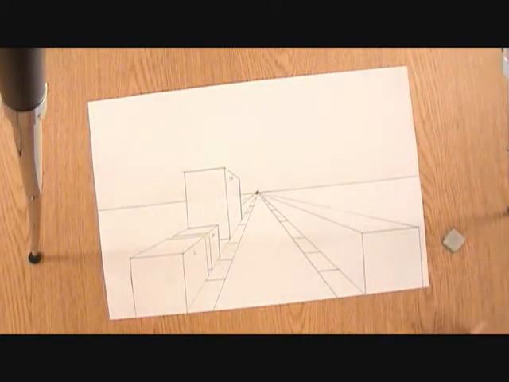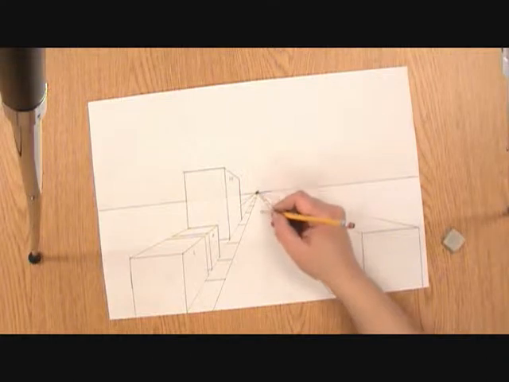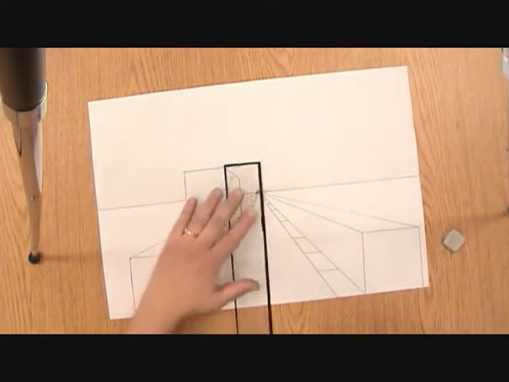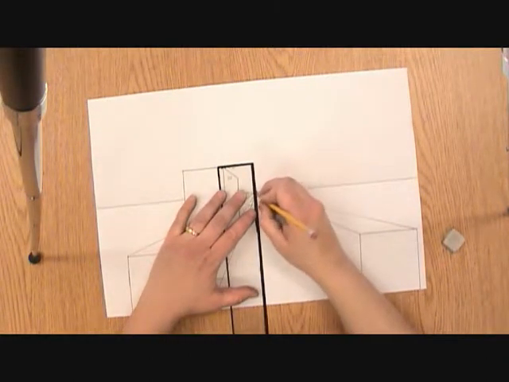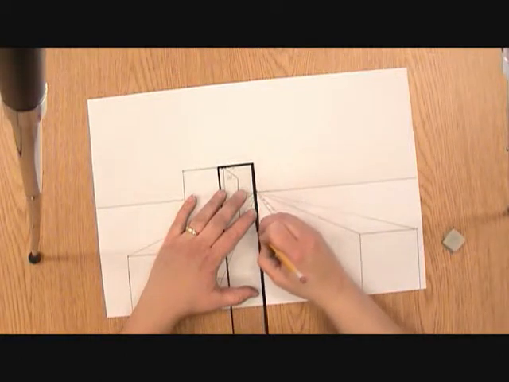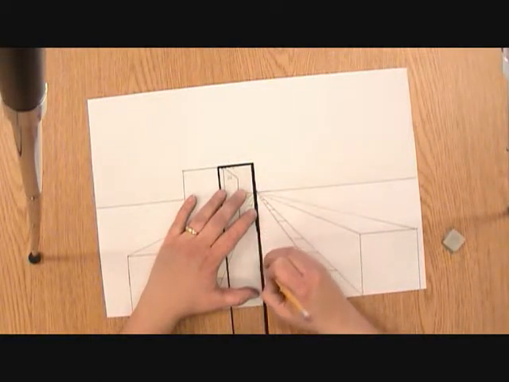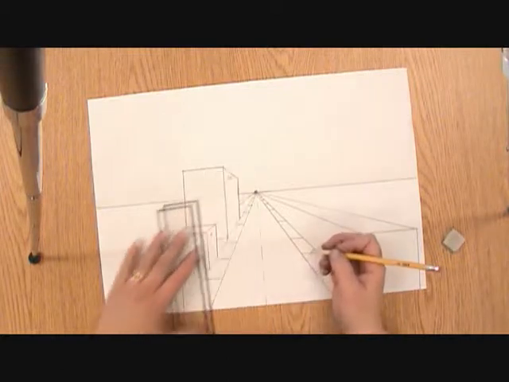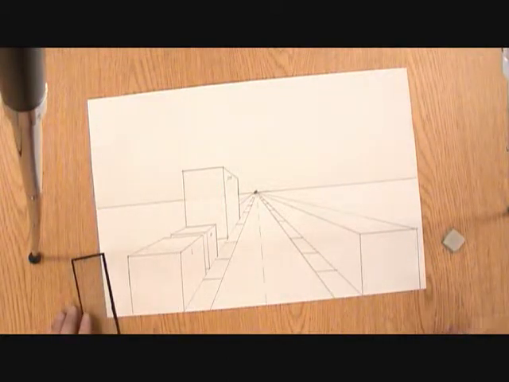Like that. If you want the lines in the road, add shorter, closer together ones. Further back you are, making them longer, further apart, like that. Okay, now it's starting to come together here.